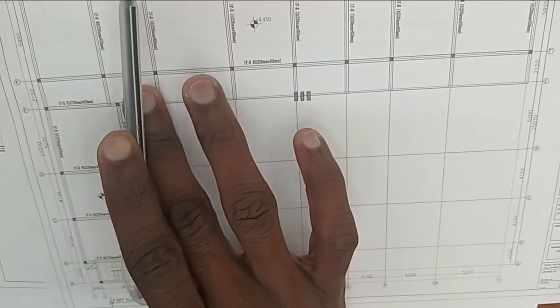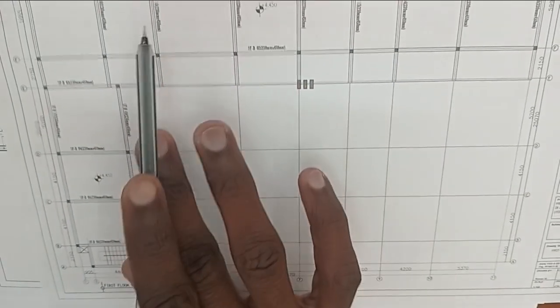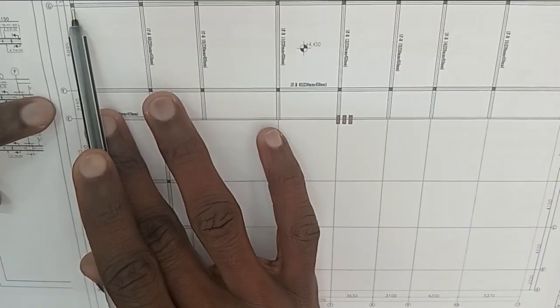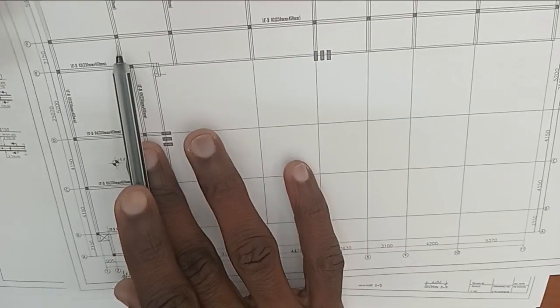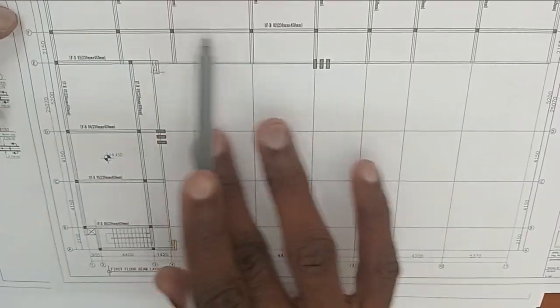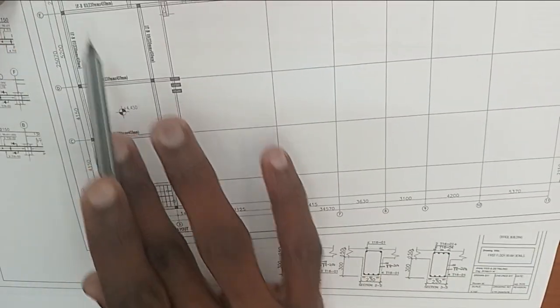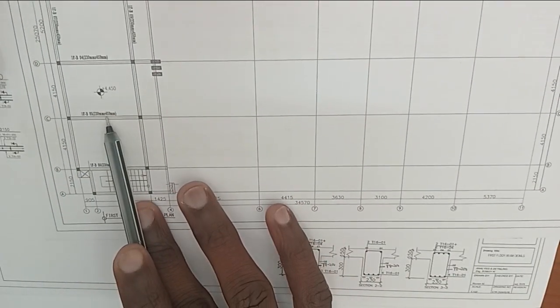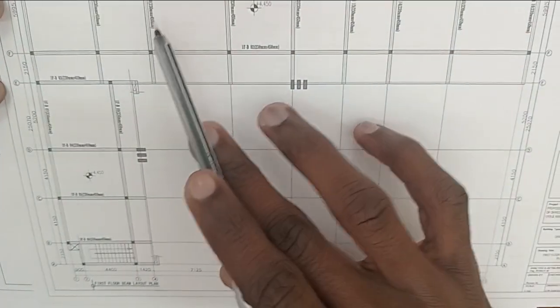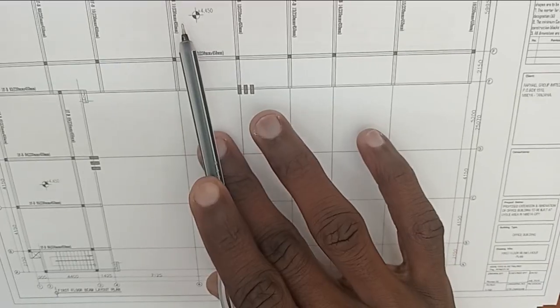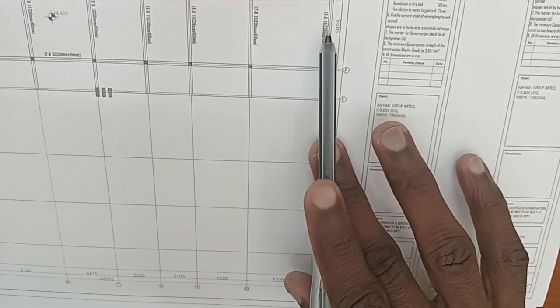Now, let's check. This is beam mark number 1, which starts from grid line number 1 up to grid line number 11. Also, this is beam mark number 2, beam mark number 3, beam mark number 4, beam mark number 5, beam mark number 6. This is beam mark number 7, beam mark number 8, beam mark number 9, beam mark number 10, beam mark number 11, beam mark number 12, up to beam mark number 16.